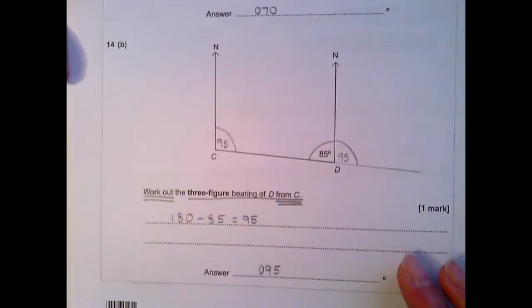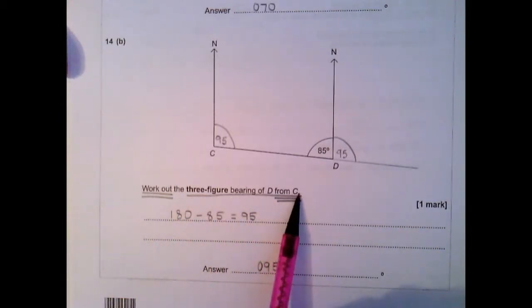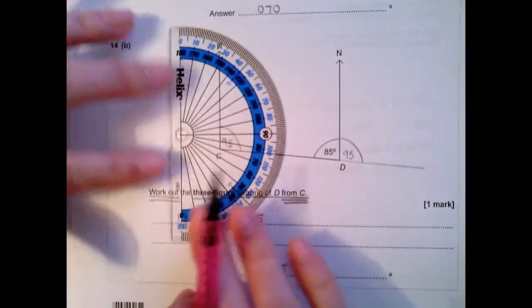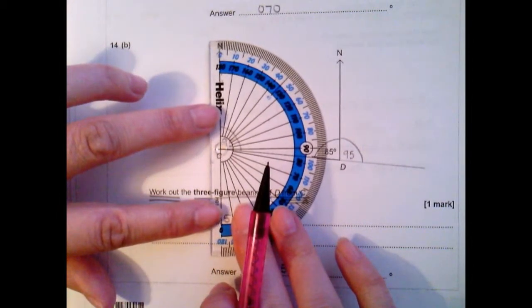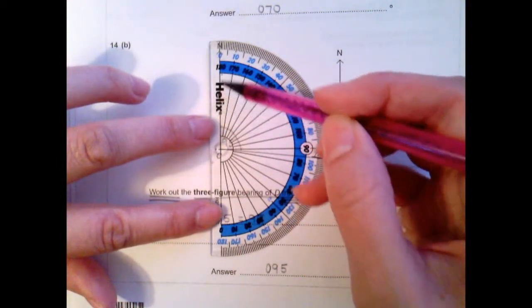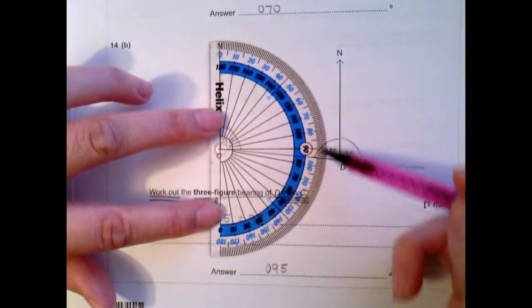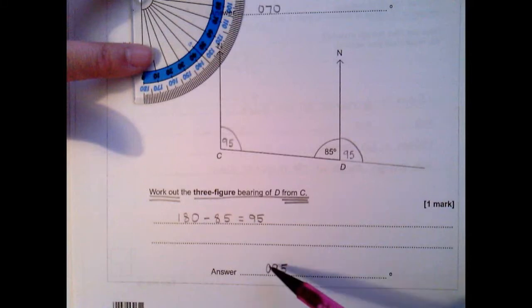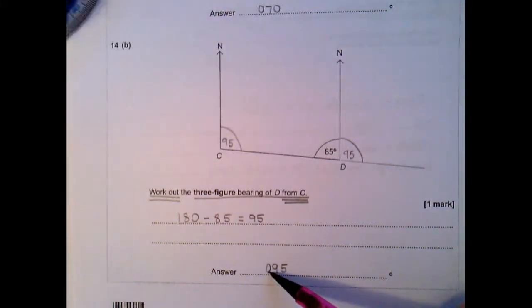Part B then. Work out the 3-figure bearing of D from C. So from C means that you would be setting your protractor up here at C and working out where D is. So same as the last one really, make sure that you've set it in the right place and that everything up here, all these lines are sitting on top of each other. Read the outside numbers round, and it's 95. And again, 3 figures means it would have to be 095. It's only worth 1 mark, so if you don't put the 0 in there, you lose your mark.